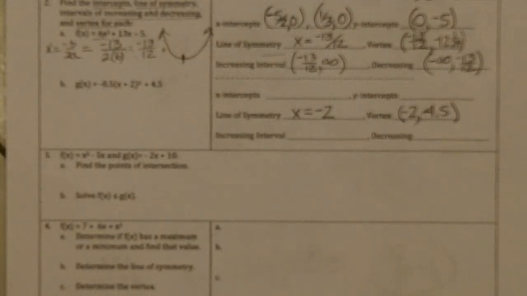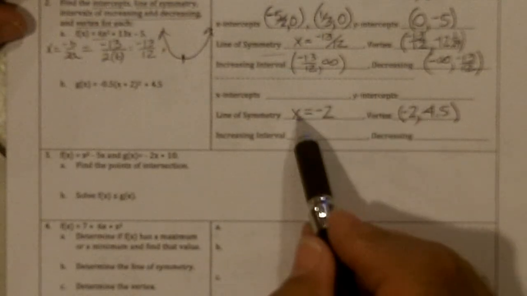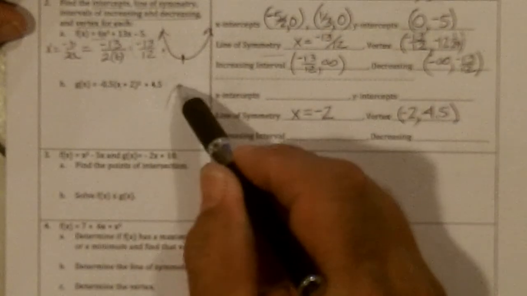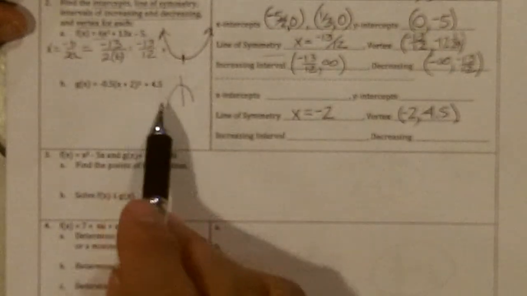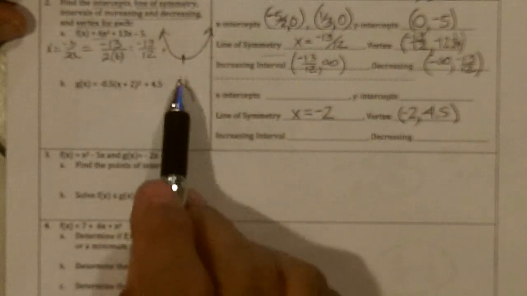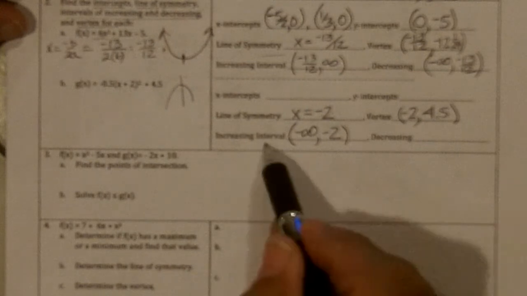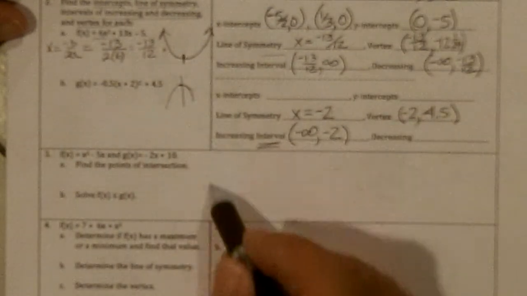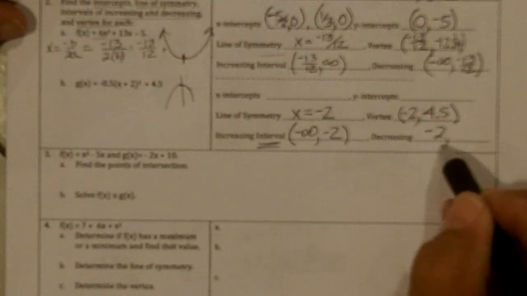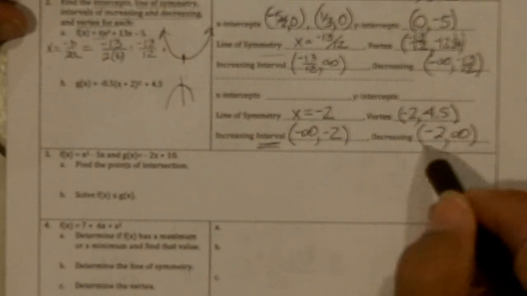The x, let's see, increasing. So if the line of symmetry is at -2, and this is an upside down parabola, then it's increasing as we go left to right. So from -infinity up to -2, this is increasing, again in interval notation, and it's decreasing from -2 to infinity. For x going this way, it decreases. So from -2 to infinity in the x, the y values are going down, down, down, down.